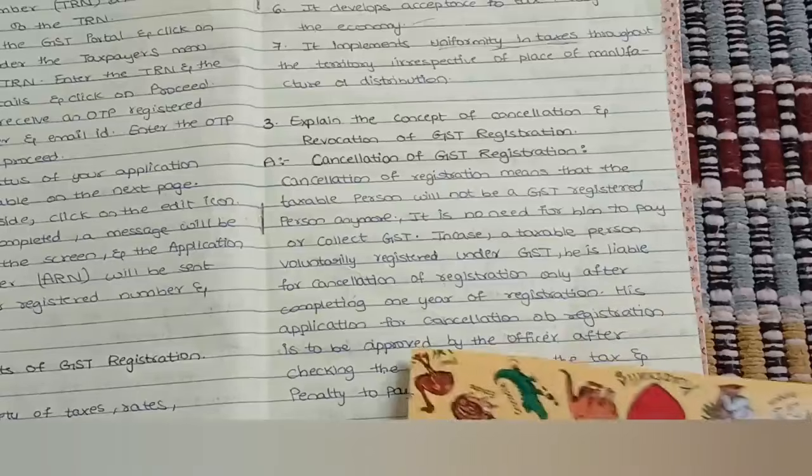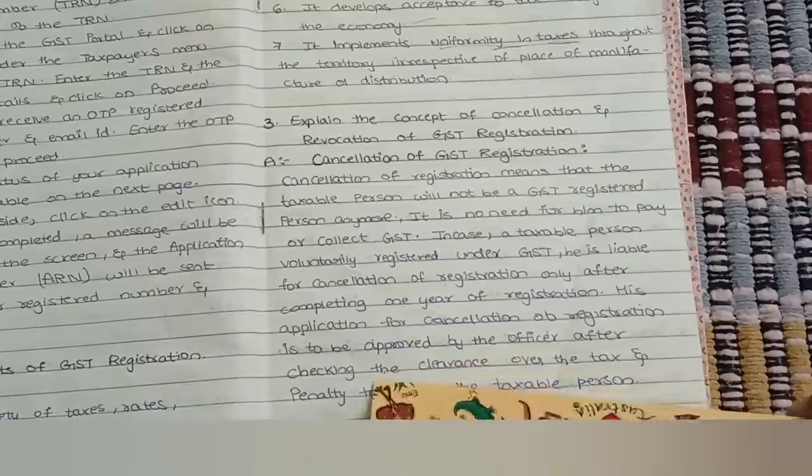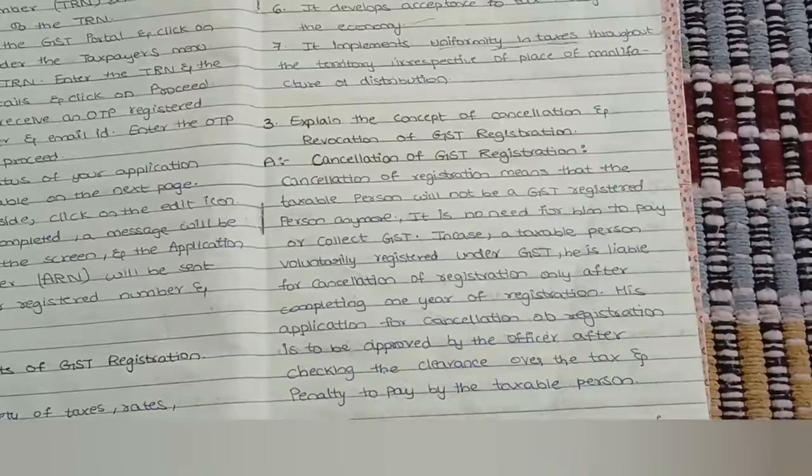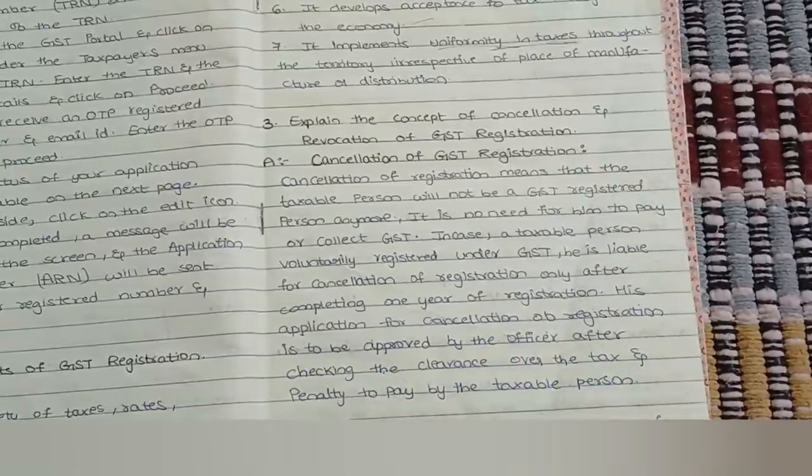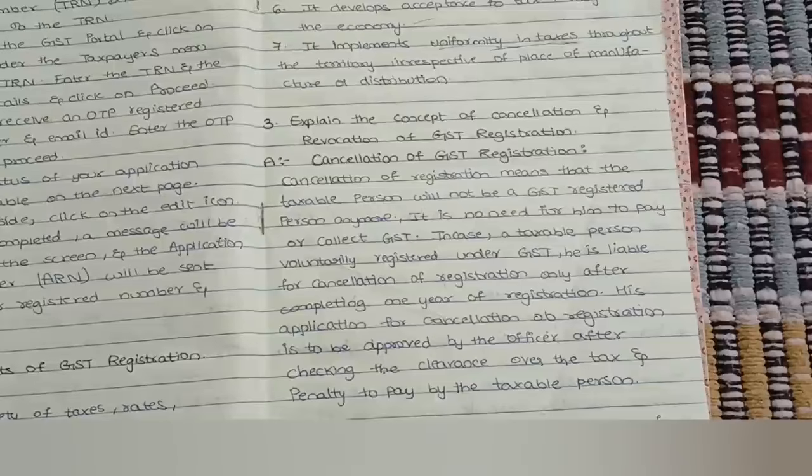His application for cancellation of registration will be approved by the officer after checking all clearance of the tax and penalty to be paid by the taxable person. So if we are cancelling GST, whatever pending GST I need to pay, they will check everything and update it. If I am not paying any GST amount, they will ask me to pay that amount, and only later will they cancel my registration.